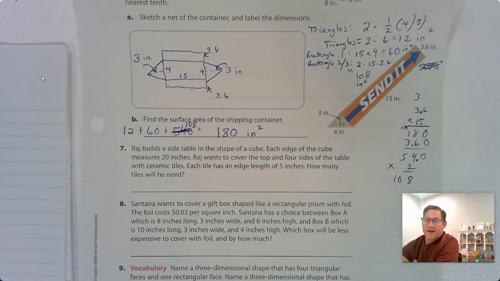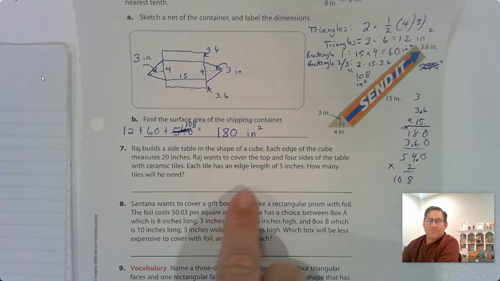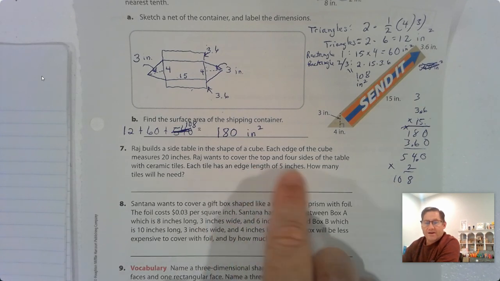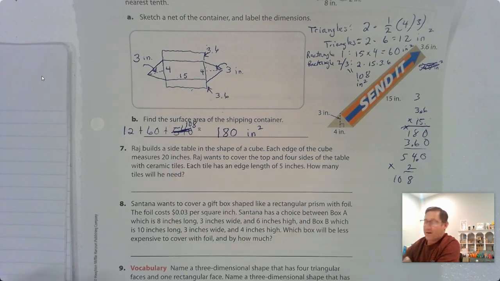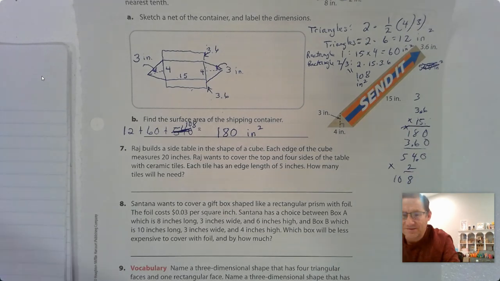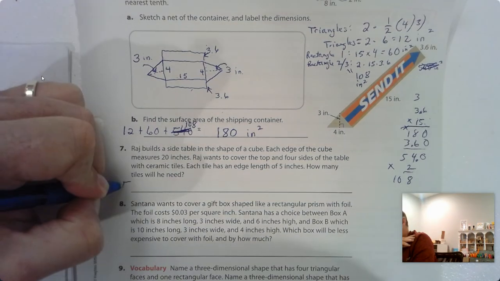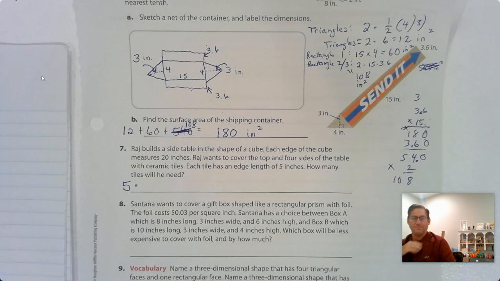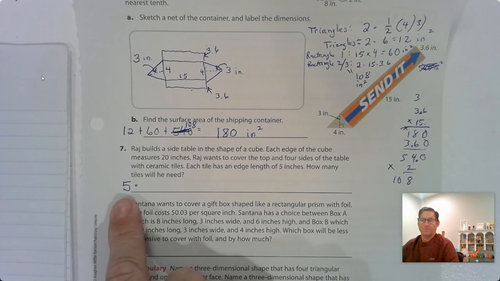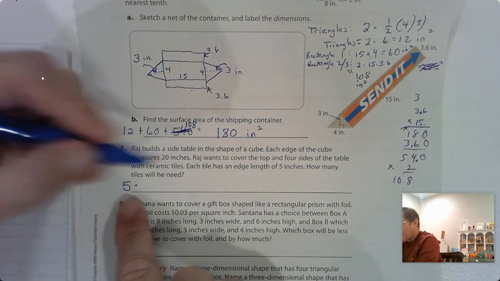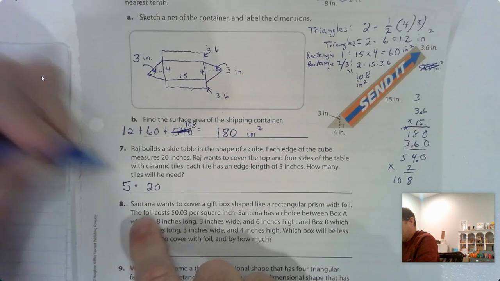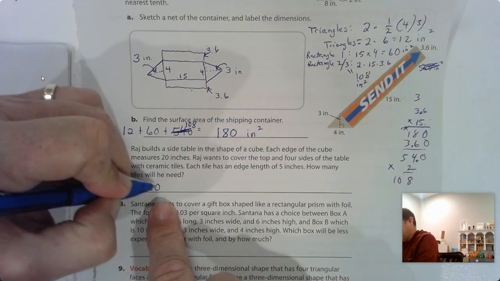Okay, he's only going to cover 5 of the sides. And then we have to use the area of each of the tiles to figure out how many tiles we're going to need. So a cube is made up of squares, right? So I really don't even need to draw a net for this one. We're going to have 5 square faces. Each of the sides is 20 inches.